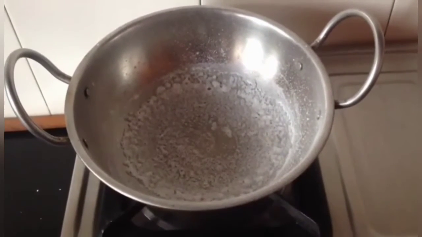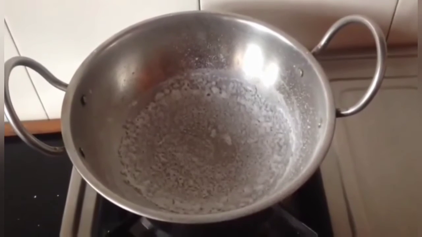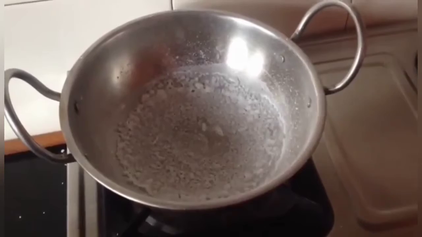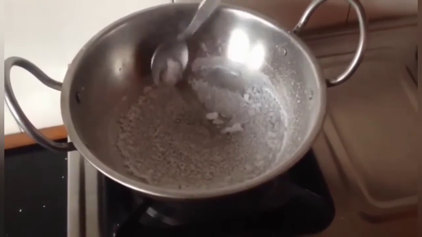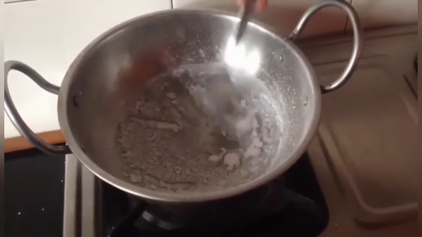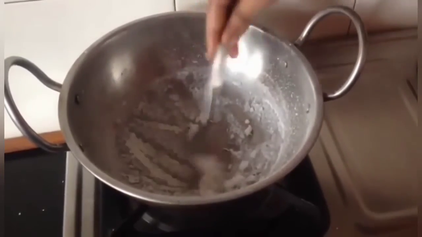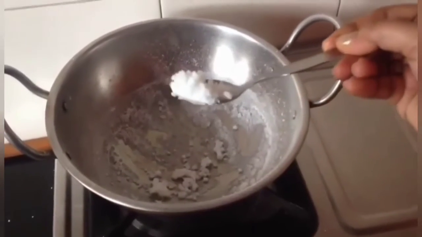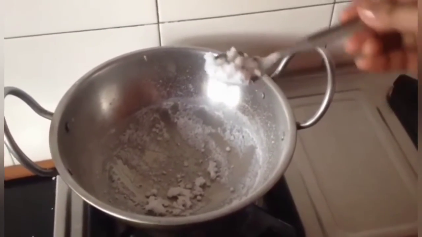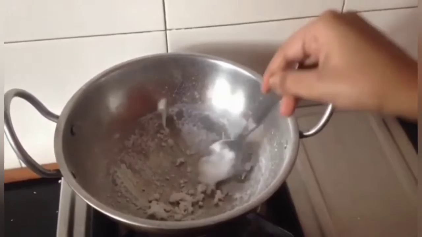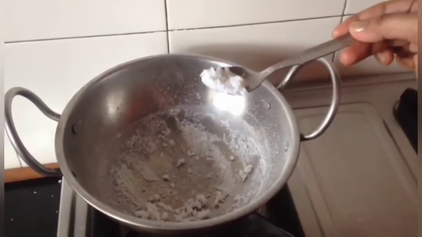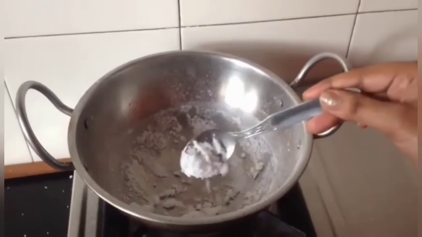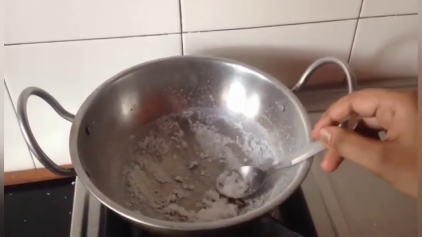A variation of this method is to pour the salt water onto a piece of dark construction paper or a coffee filter. This makes recovering the salt crystals easier than scraping them out of the pan. Okay, so these are the salts. Finally, this is how we separate the salt by the process of evaporation.